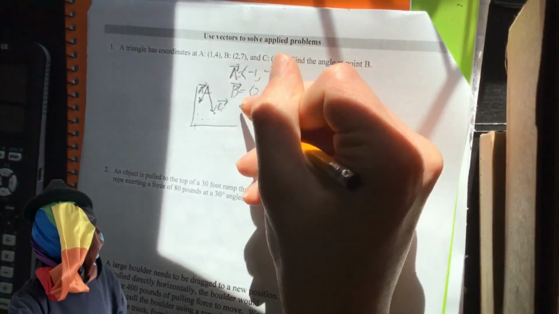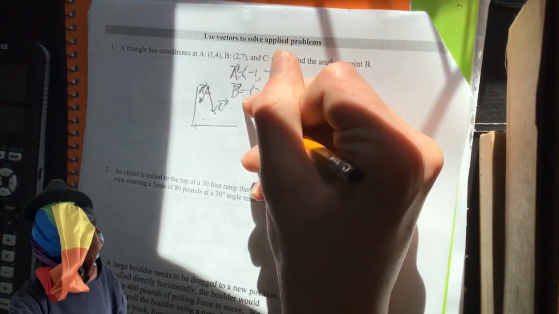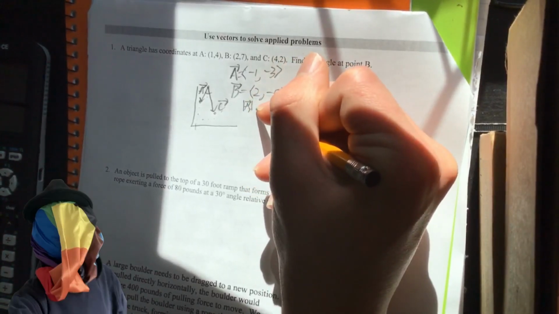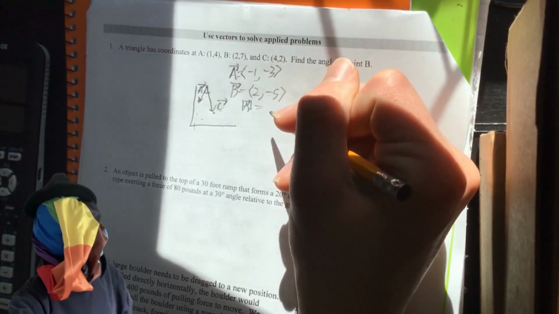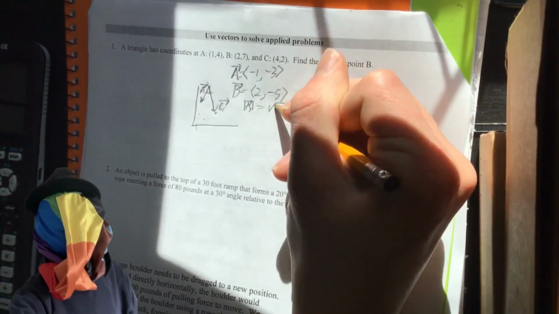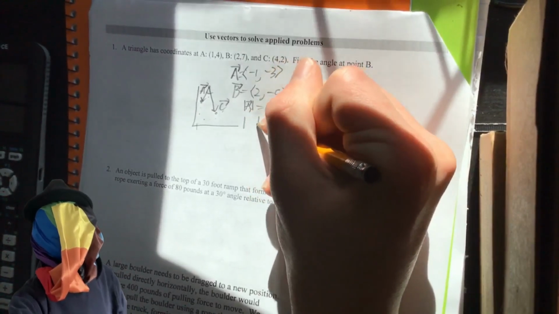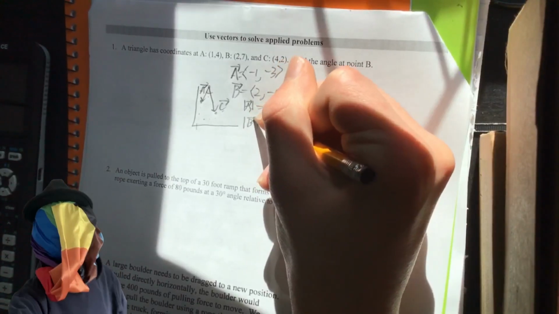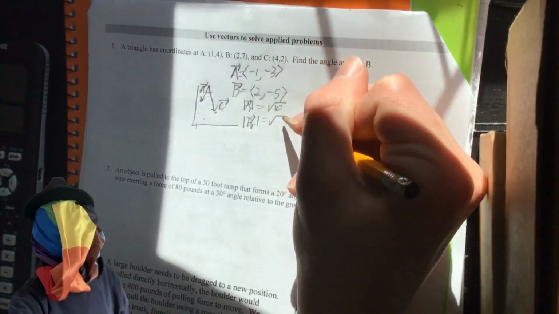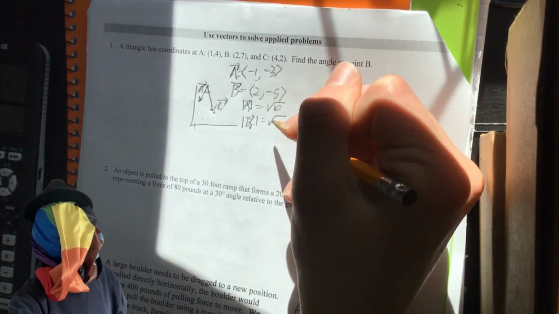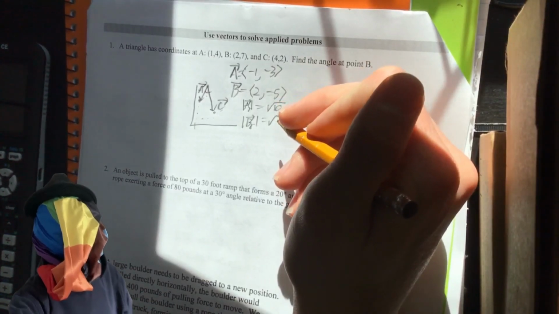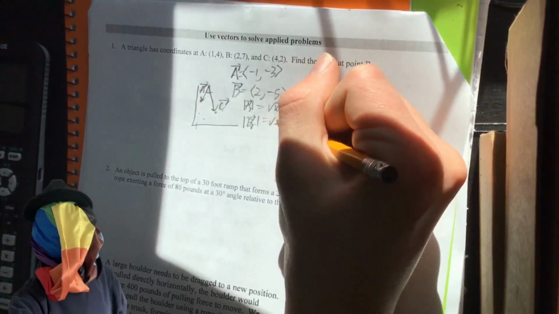So the magnitude of vector A is square root of 10. Magnitude of vector B is square root of 4 plus 25, 29.